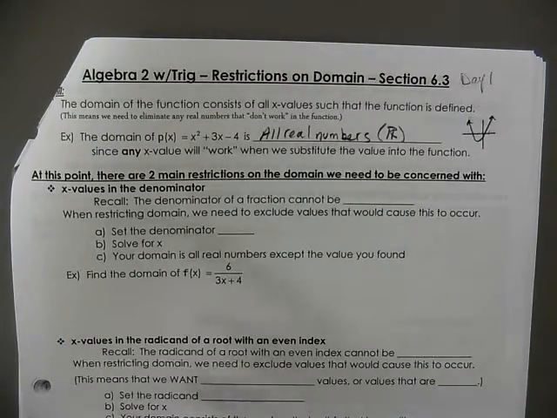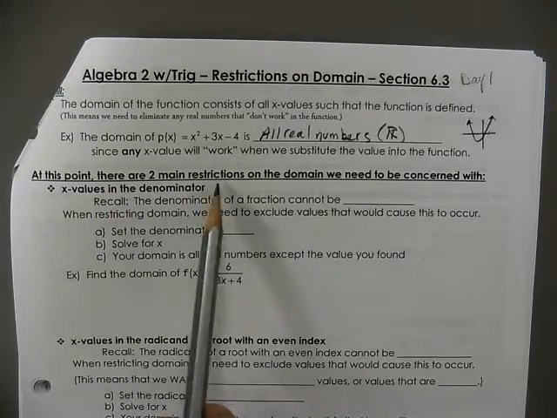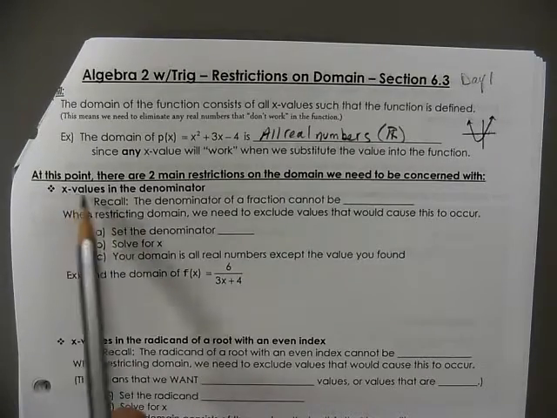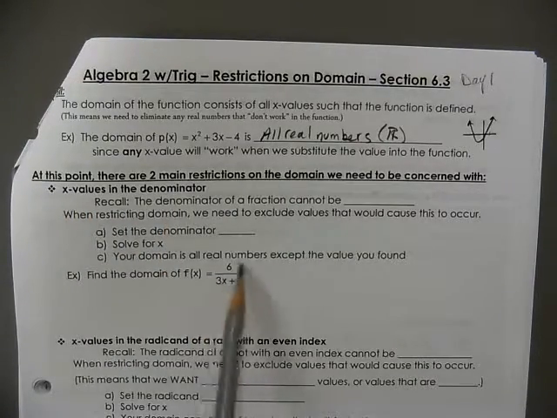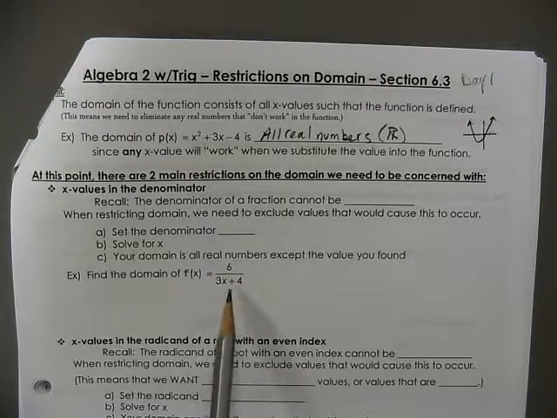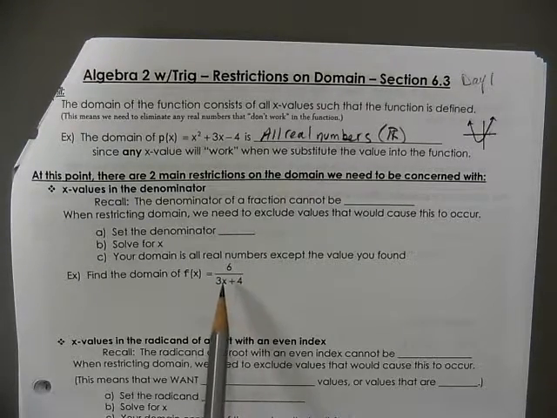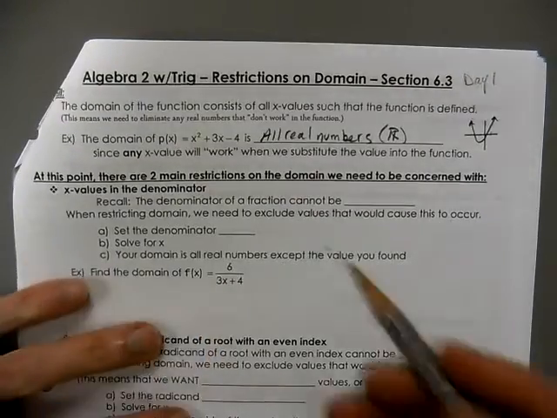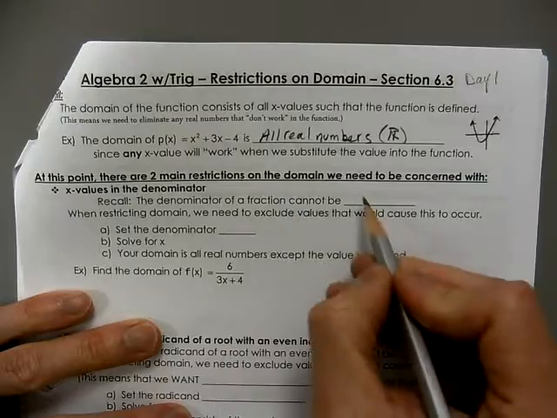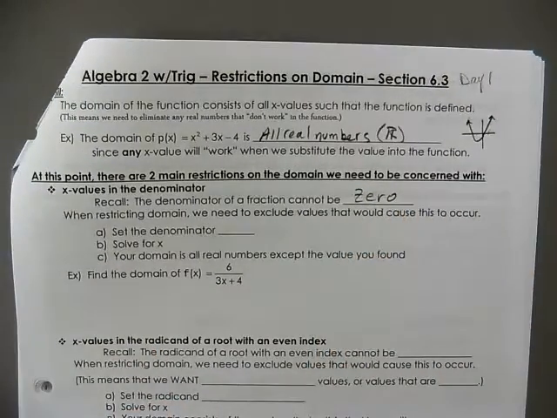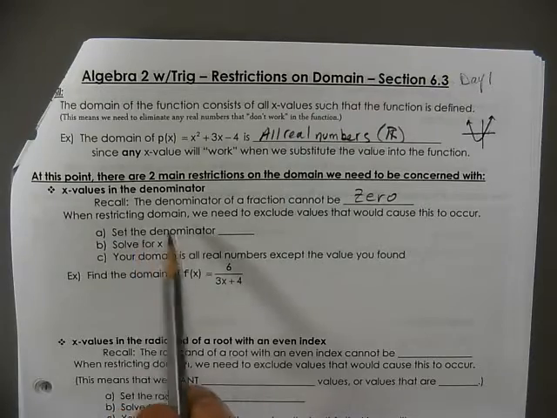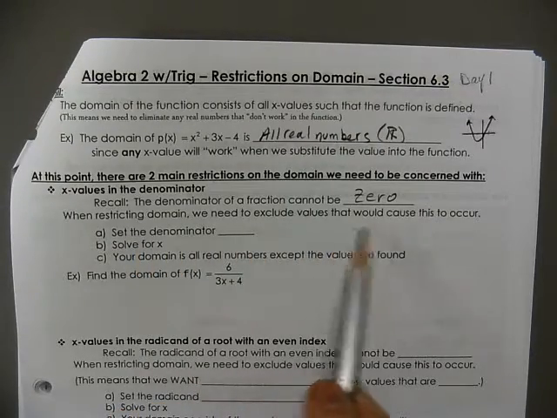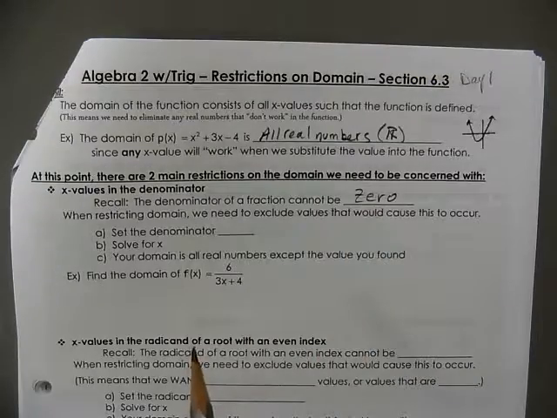As you think about other functions, there are two main concerns that are really going to limit what our domain can be. The restriction we need to be concerned about is when there's an x value in the denominator, like we could have here with this equation. What we're concerned about is that denominator being 0. The denominator of a fraction cannot be 0. So when we're restricting our domain, we need to exclude values that would cause this to occur.